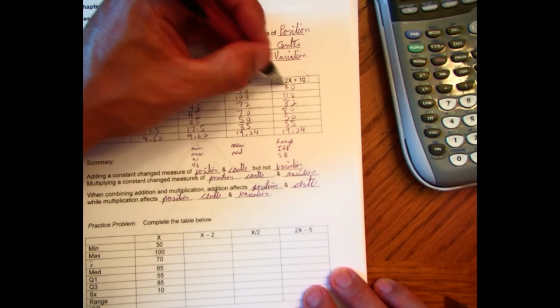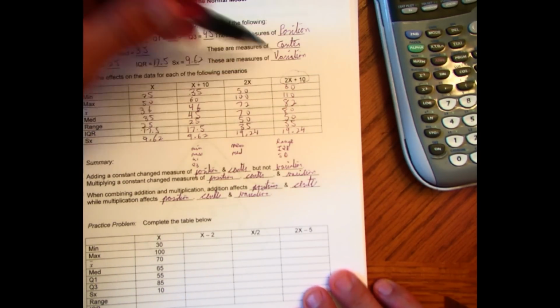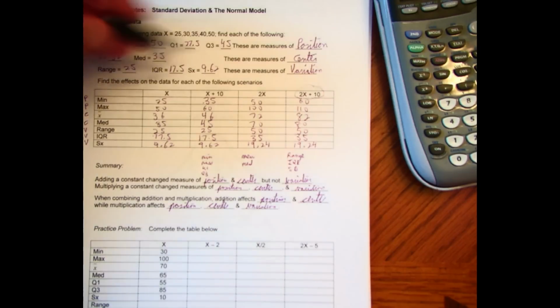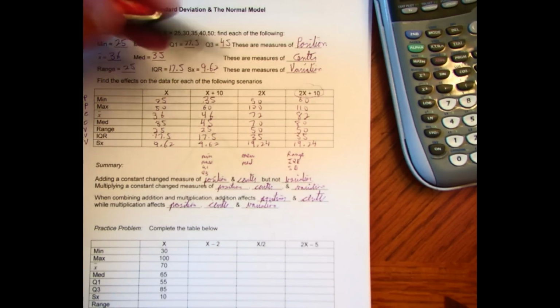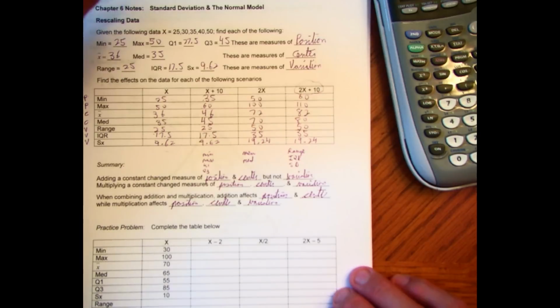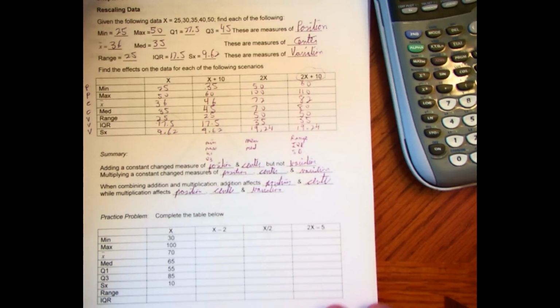Here in this case we multiplied and added. Okay, so what do we multiply by 2 and add 10 to? Well, all measures of position and all measures of center. But when we get down to measures of variation, the fact that we added 10 was irrelevant. All that happened was the original measures of variation doubled. They didn't care that we added 10. So we've got to be careful when we get into cases like that. Okay.